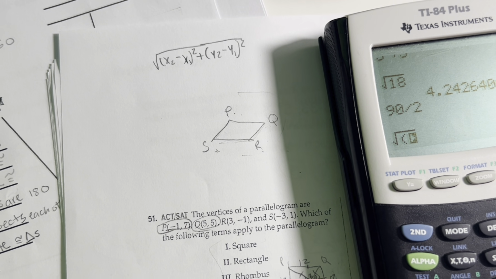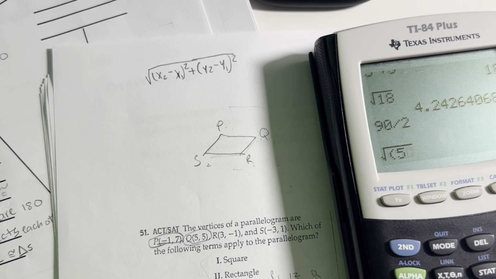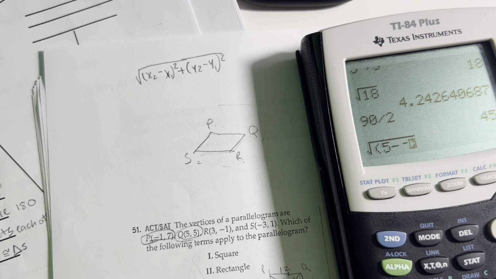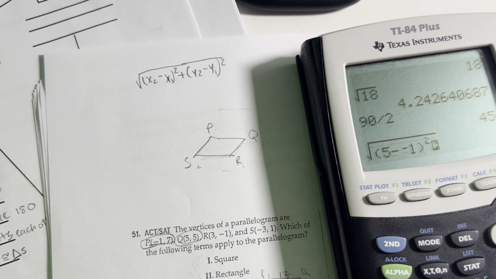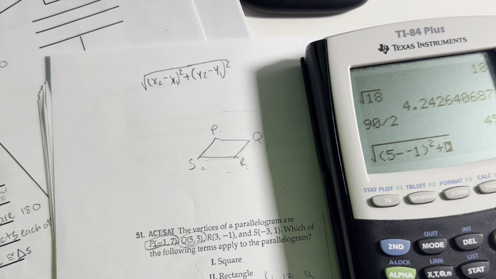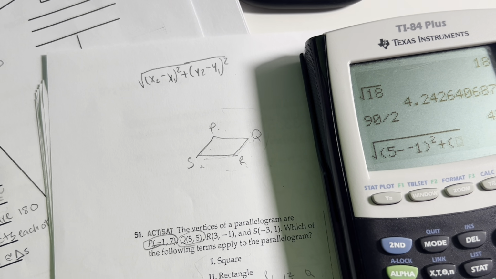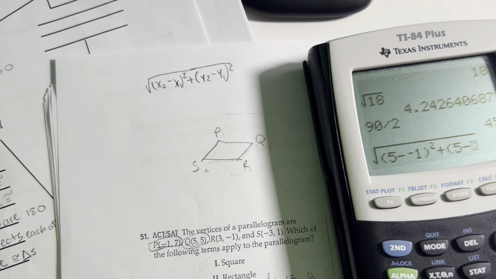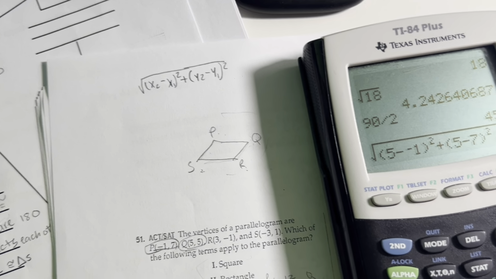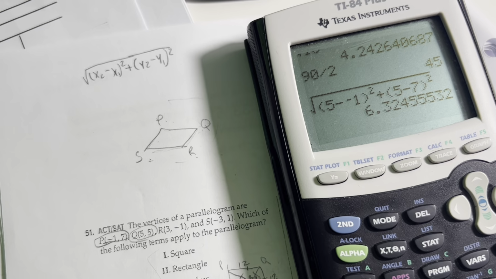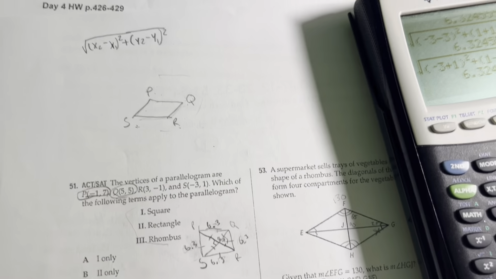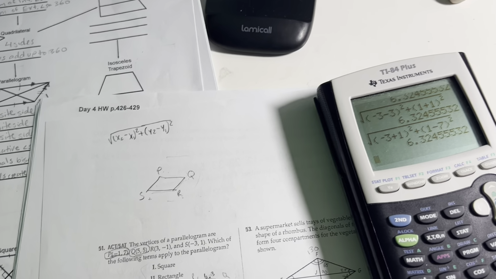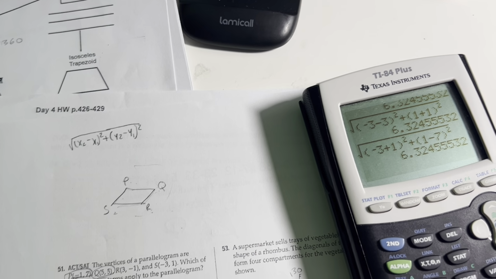So x2, which is from the Q, so 5, minus x1 from the P, so -1, close, and then square, plus y2 is 5, subtract 7, close, and then square, and I got... sorry, I had to pause a bit. But okay, so I did plug it in to find PQ.